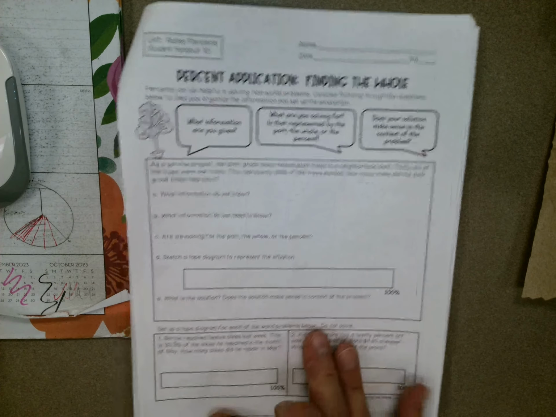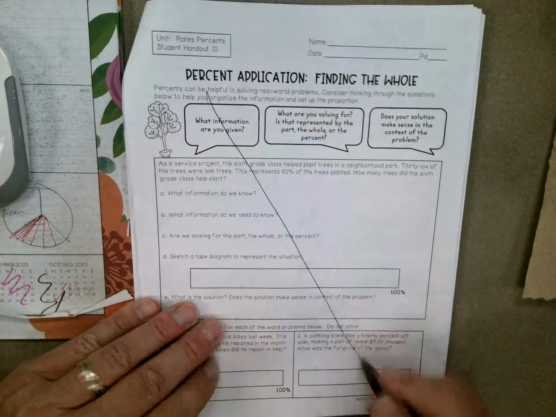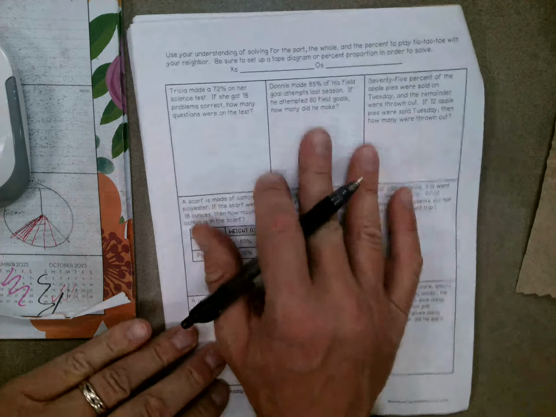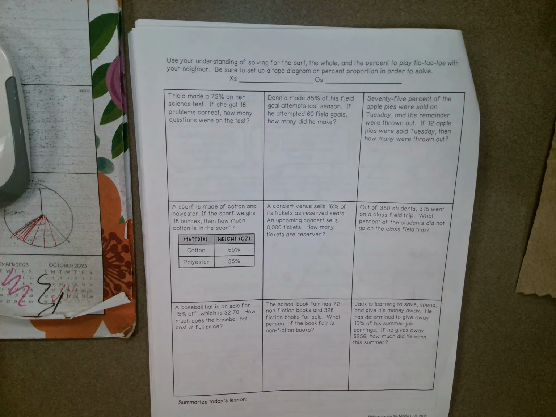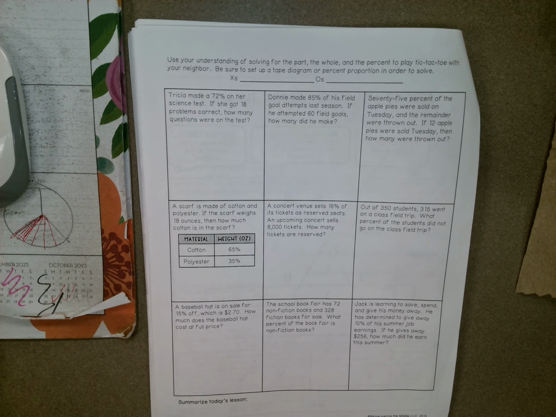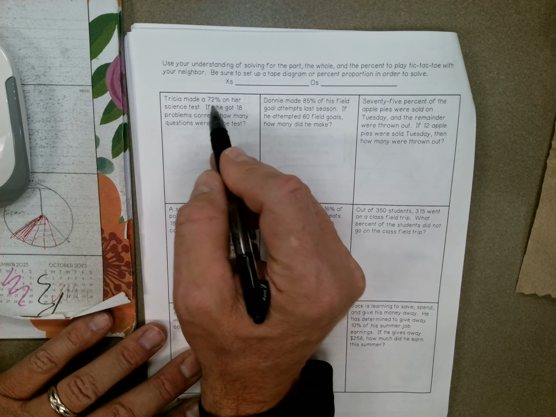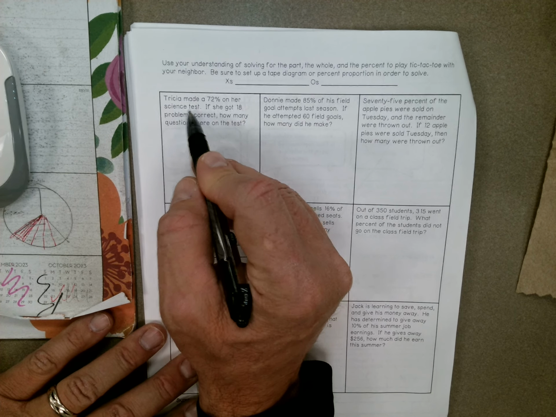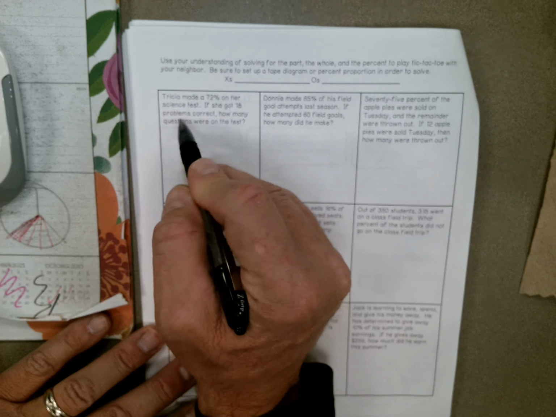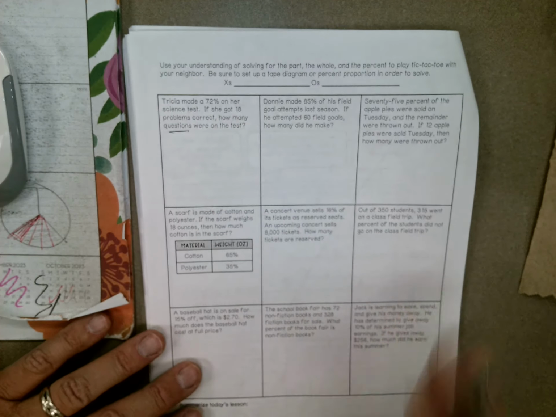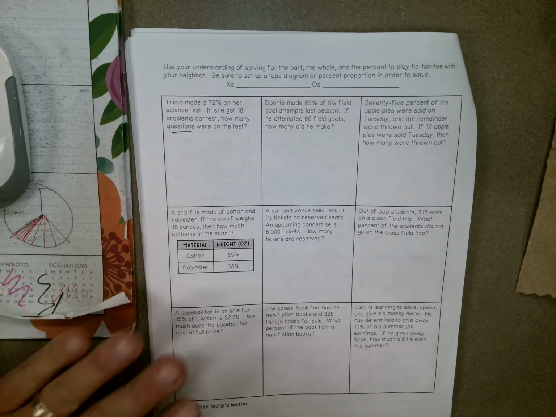So again, let's go to lesson 10 and get rid of that. Okay. And let's jump over to here. So we're going to work on this piece together. Let's take a look at it here. Tricia made 72% on her science test. If she got 18 problems correct, how many questions were on it? Okay, so this is where I think X is going to move around.